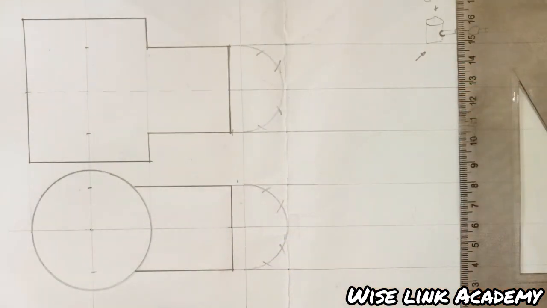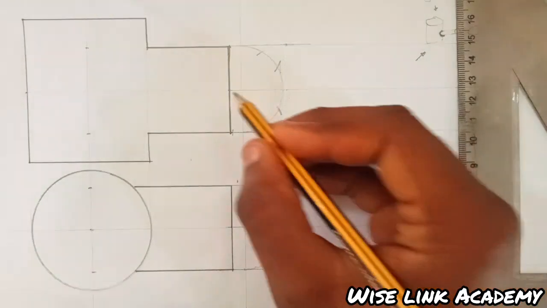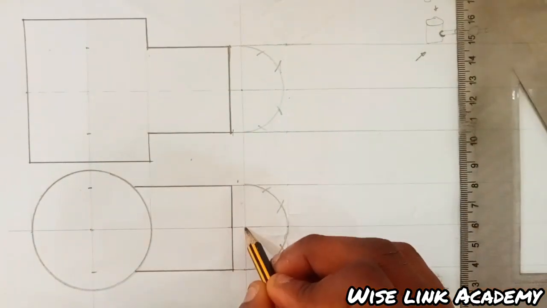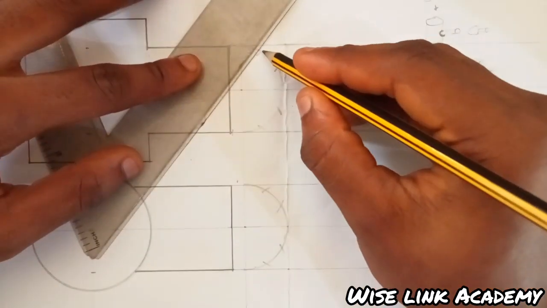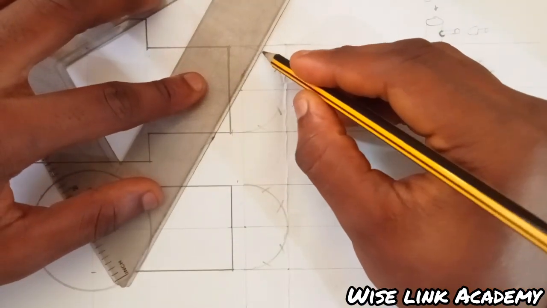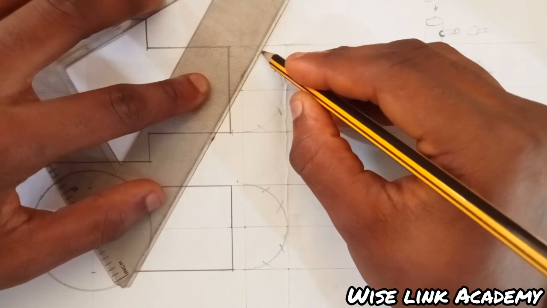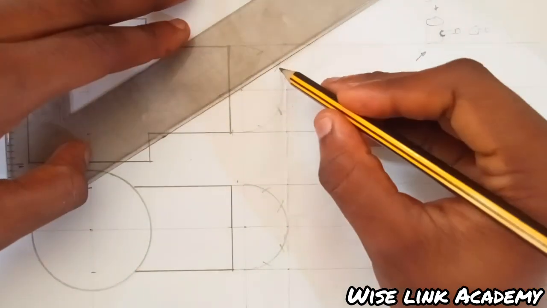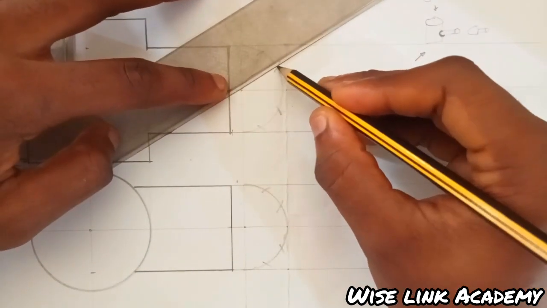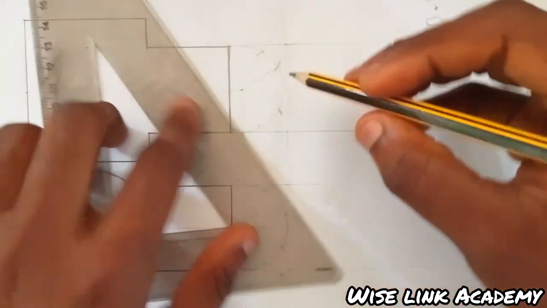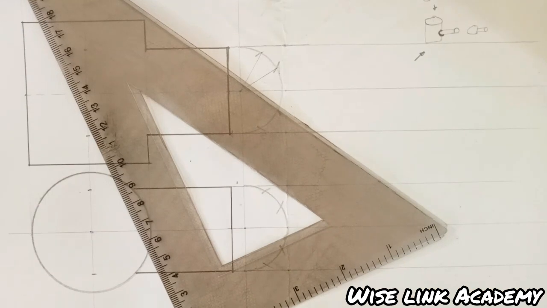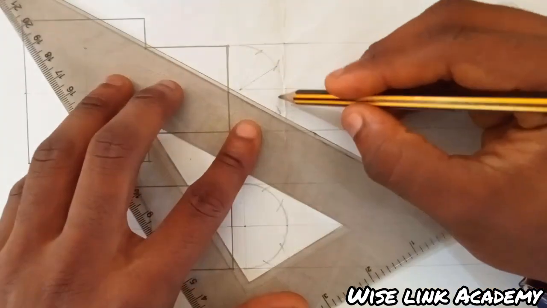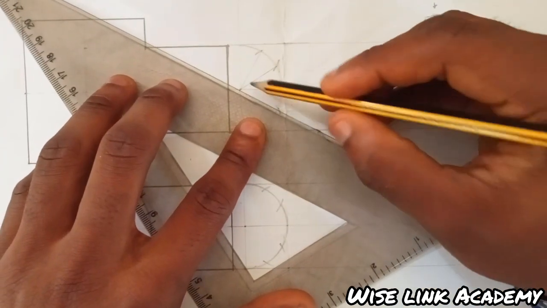So we connect all those points to the center point. This is our center point. So we are going to connect all those lines to the center point. I connect it, I'll be having this. This is it here. So I connect it, I'll be having this. I connect this to this center point.